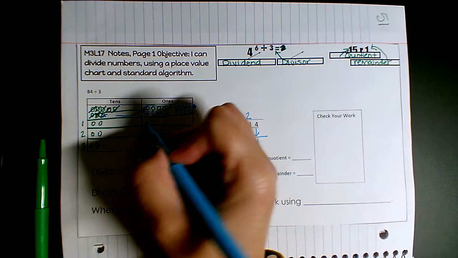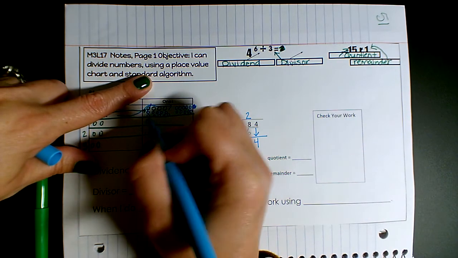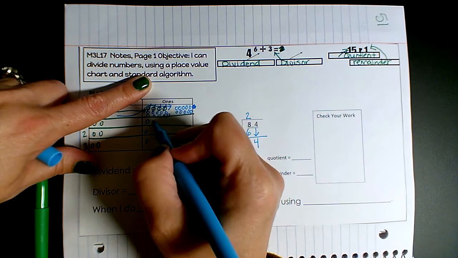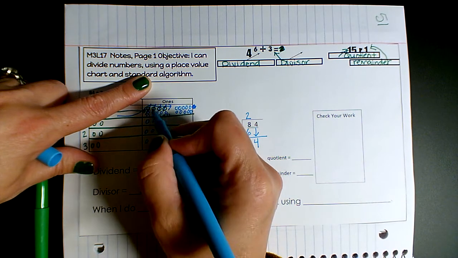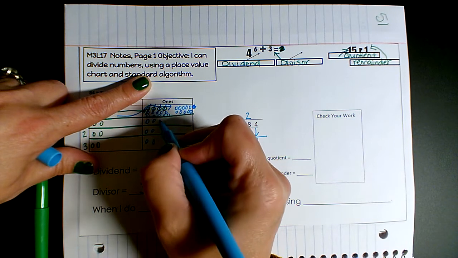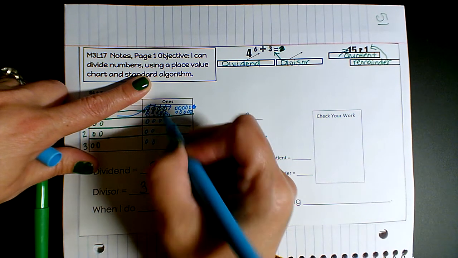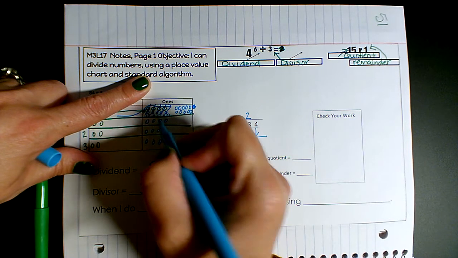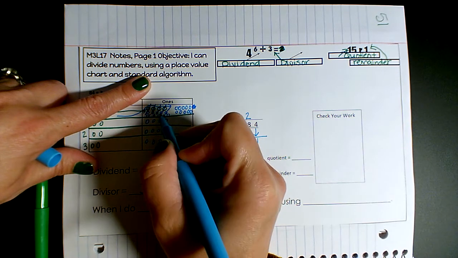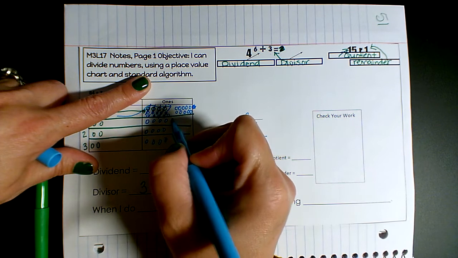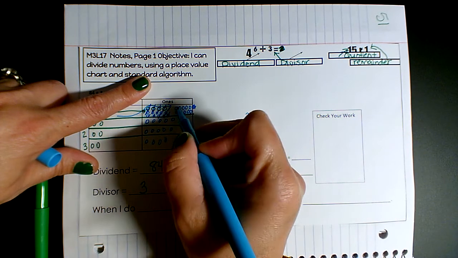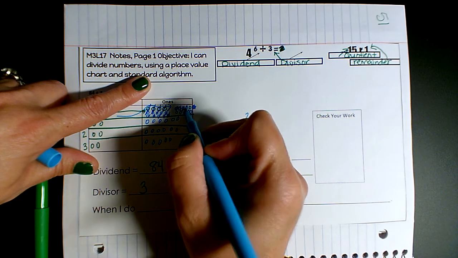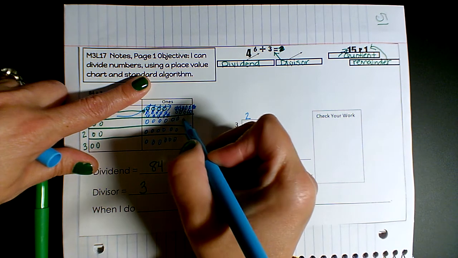Well, I can come down here and do it. So I'm going to take 1, put it down here. Take 1 in the next column. Here, remember I'm grouping it by 3s. 1, 2, 3, 1, 2, 3, 1, 2, 3, 1, 2, 3, 1, 2, 3.